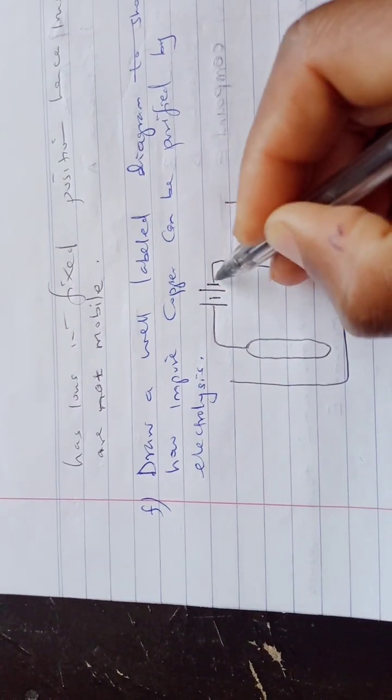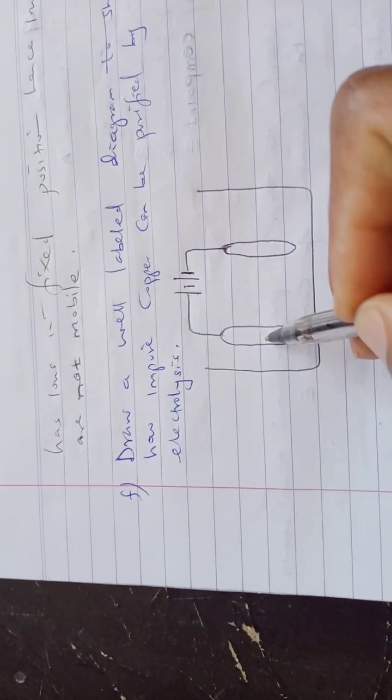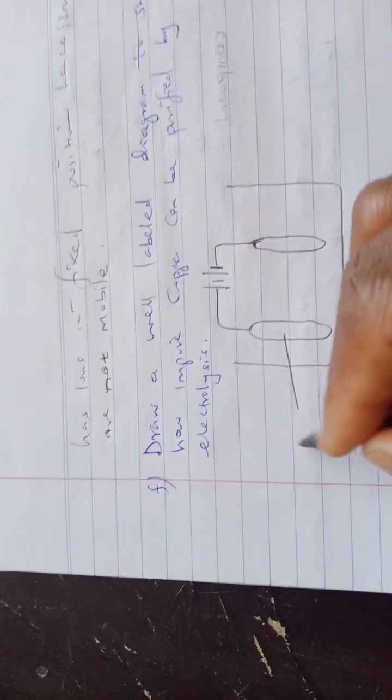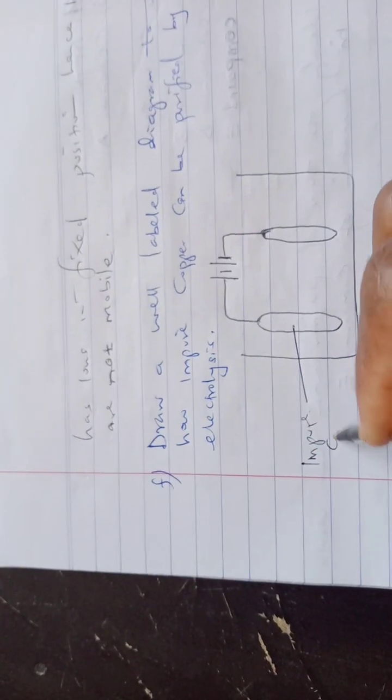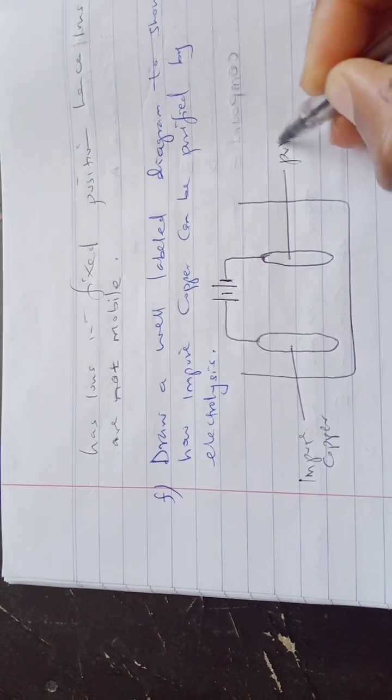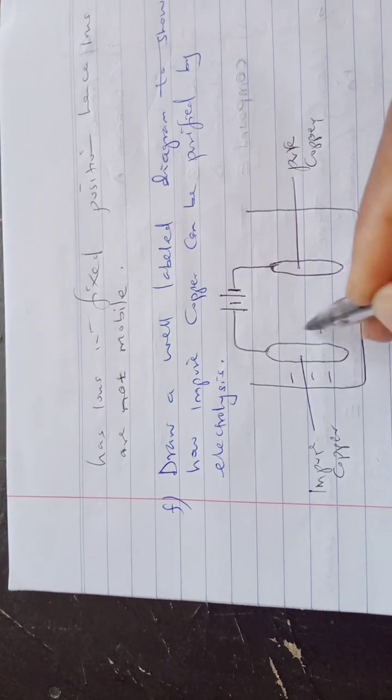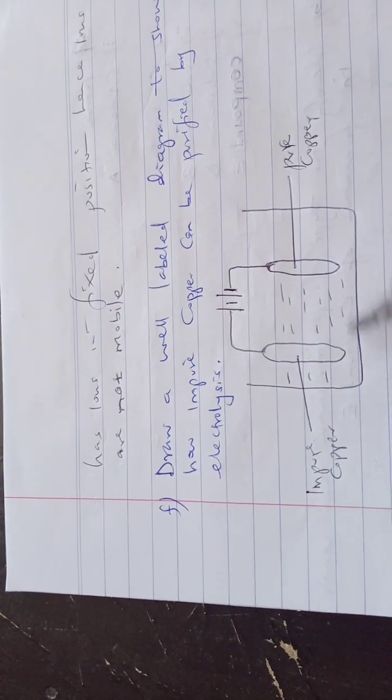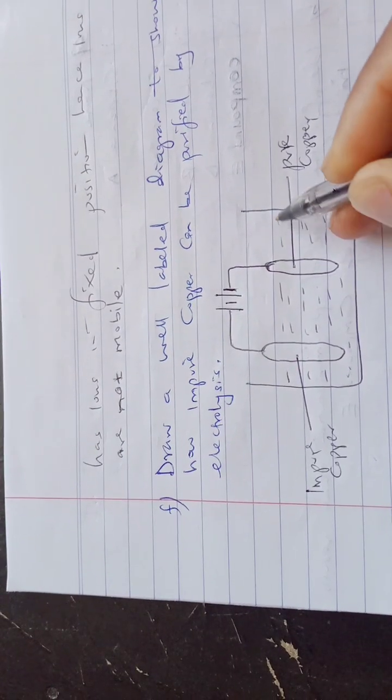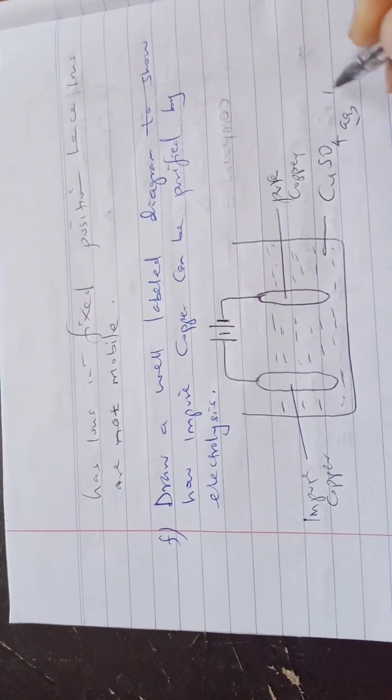Dry cells, like that. So this one, you can see the small line, this one is the cathode, and this one the long line, this one will be the anode. So this one is our impure copper anode, and this one will be pure copper cathode. All these electrodes or these metals, they are dipped inside what? A solution of the same metal. So the solution here is what? We use copper 2 sulfate solution. Concentration standard is 1 molar.